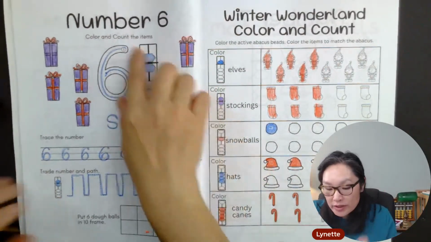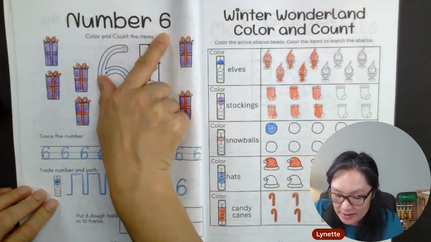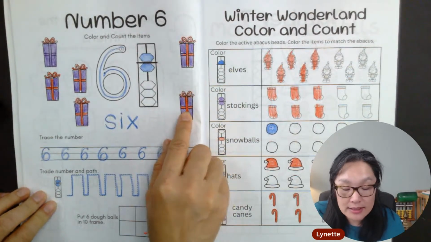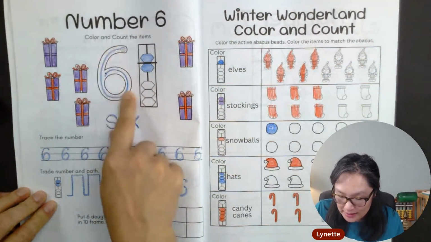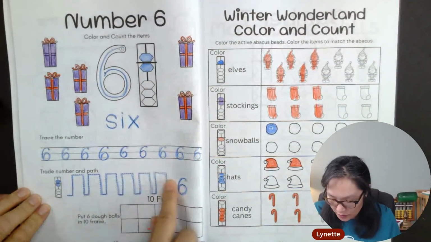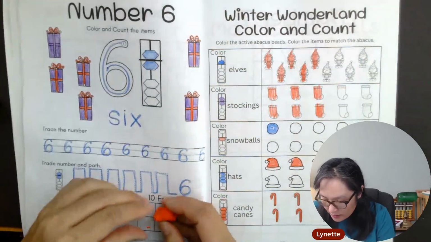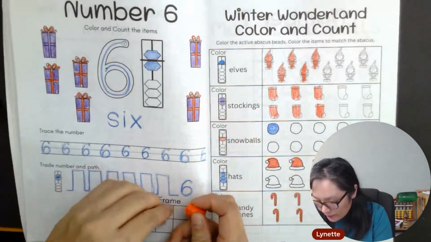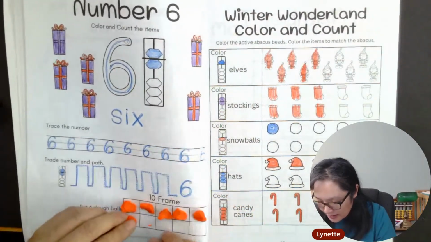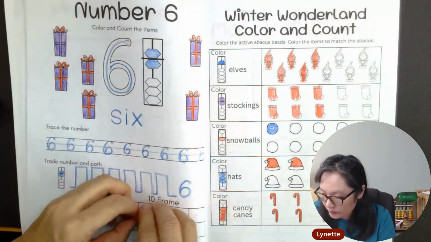In my class, today, when we did the class, we did the number 6. And so we counted the number of presents, and then we had the number 6, we wrote out the 6, and we colored just the active beads. And then from there, we would do the tracing, and then here are my dough balls, right? So again, I do 1, 2, 3, 4, 5, 6. And that was the way to get them to be interactive.